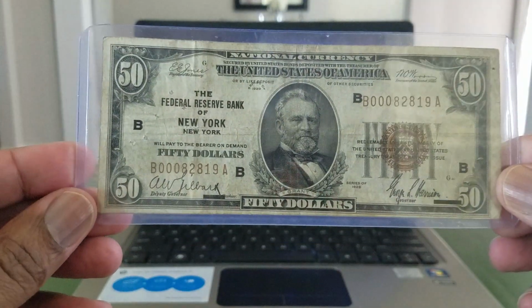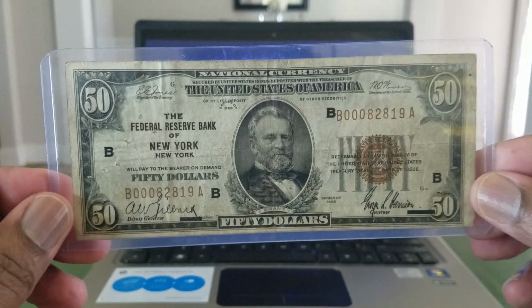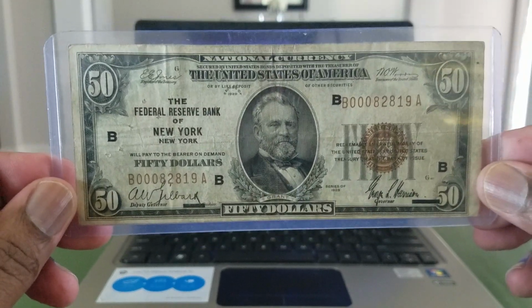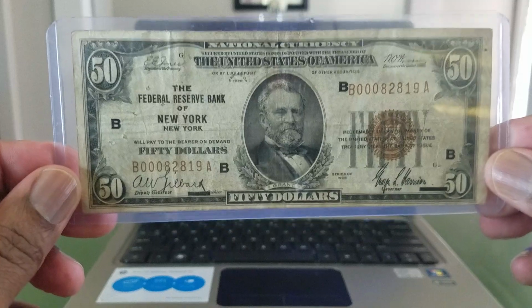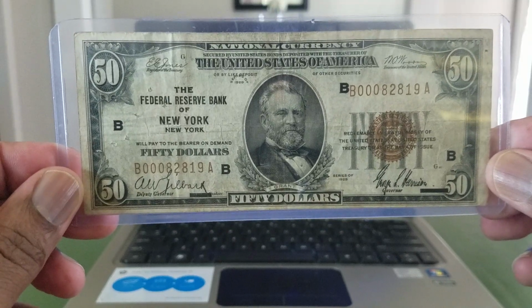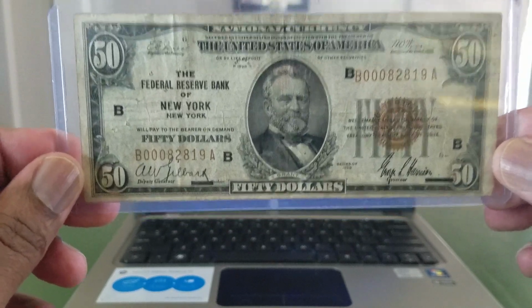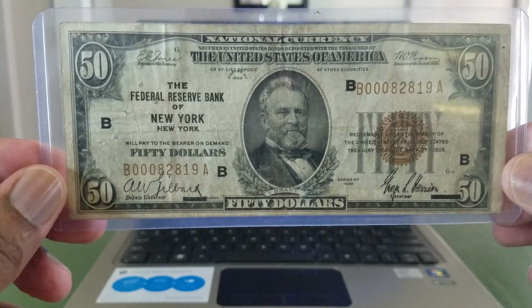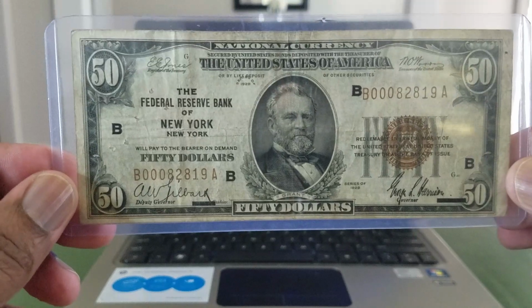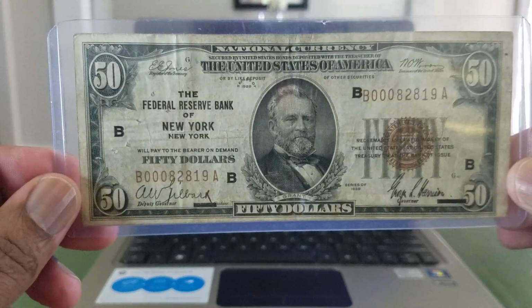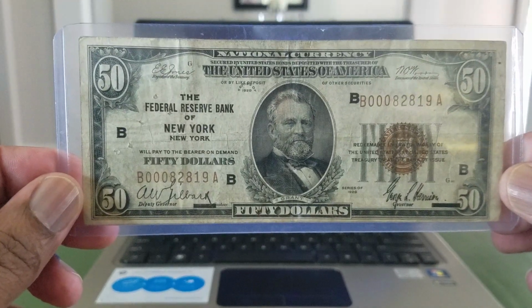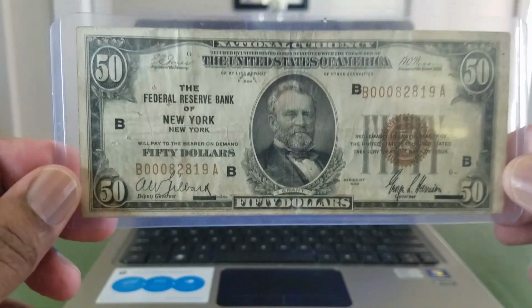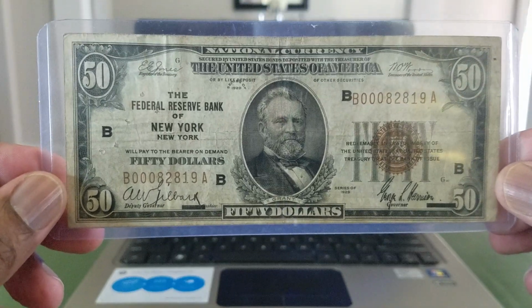Back to the front, the $50 bill, next to the United States $2 bill, has the lowest circulation of all U.S. denominations. And the $50 bill has been printed in the following types of currency: national bank notes, Federal Reserve bank notes, gold certificates, and Federal Reserve notes of Monochrome series.